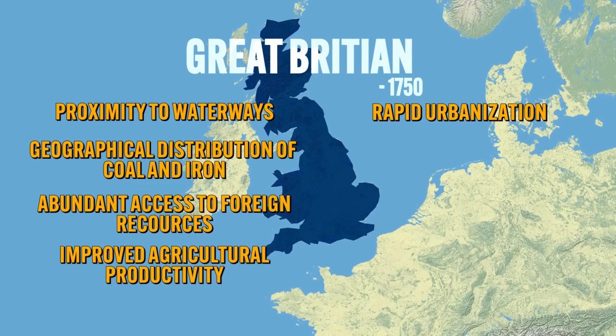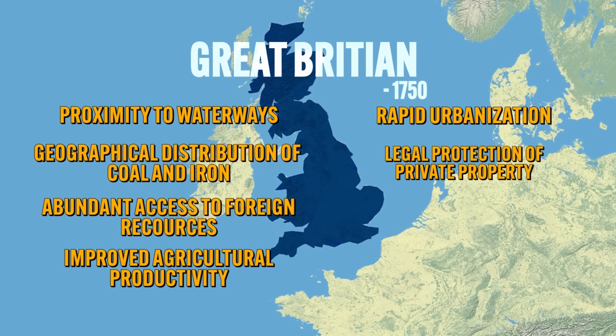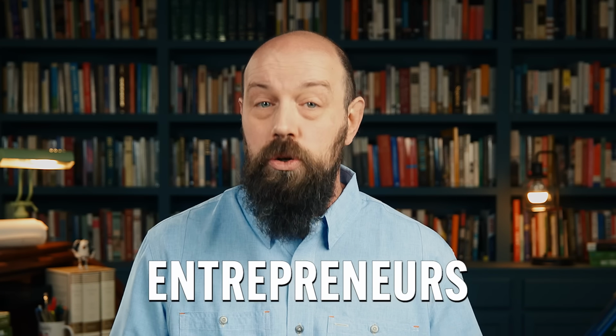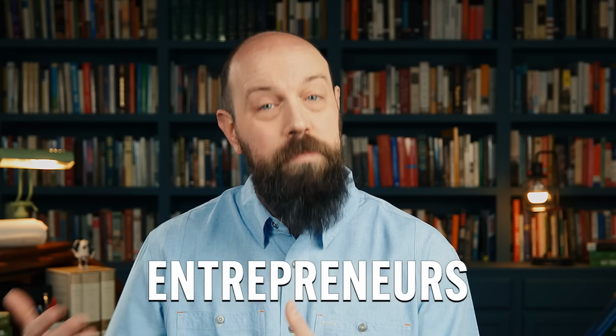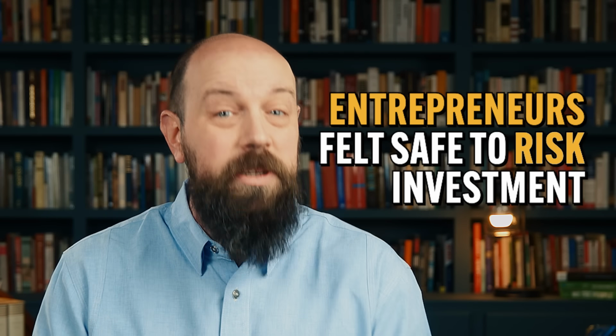And then the sixth factor that contributed to Britain's industrialization was the legal protection of private property. So Britain was unique in that they passed laws protecting entrepreneurs who took risks to start and build new businesses in the manufacturing sector. And that significantly contributed to Britain's head start in industrialization because entrepreneurs felt safe enough risking the investment to start new businesses.